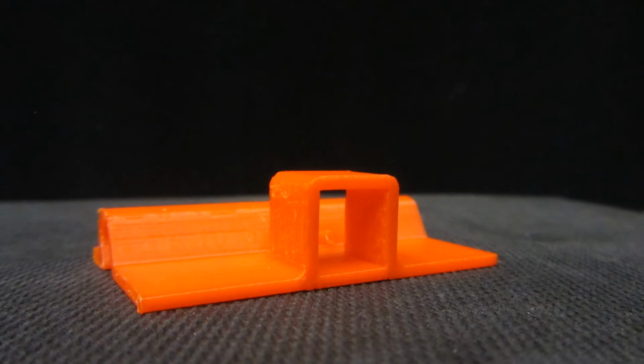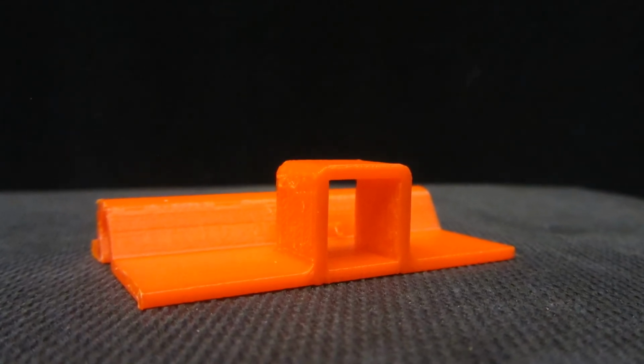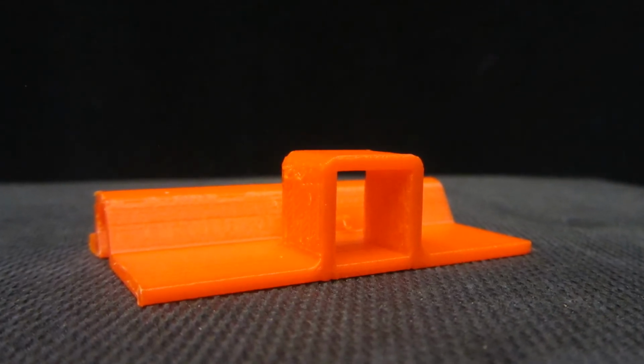So that's it for my tutorial on 3D printing. I hope from this you took something, whether it be what type of plastic to use, maybe what type of printer, and things that you should look for. So good luck in 3D printing.